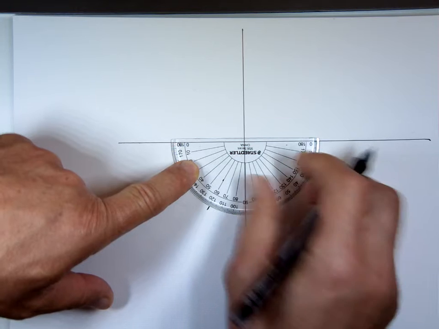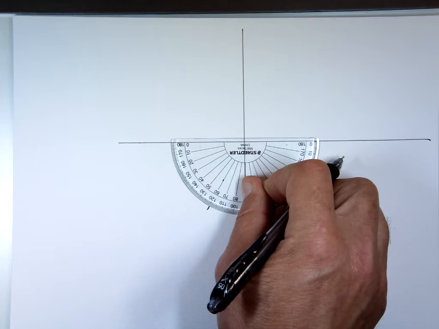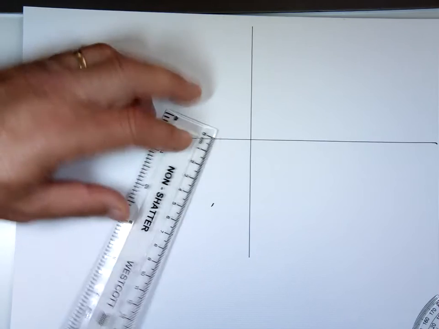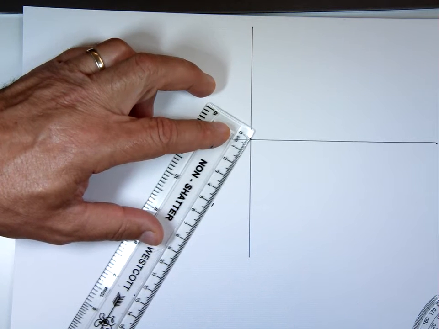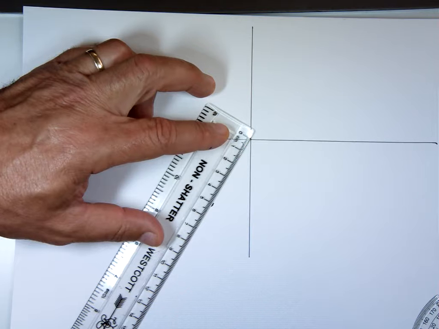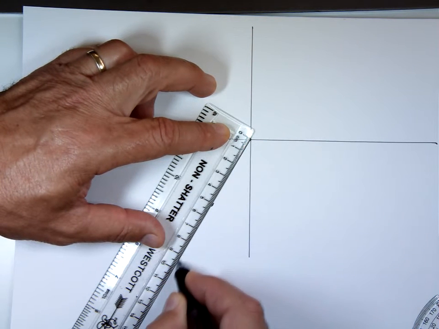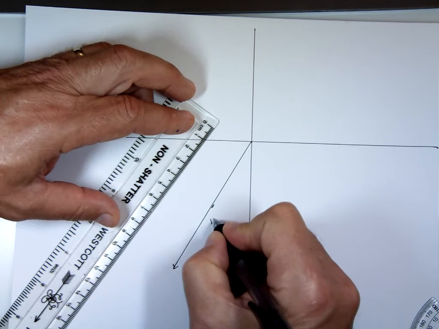That's in that direction. And let's pick a length for that. What do you want? 10 centimeters? That's 10. And this is 60.